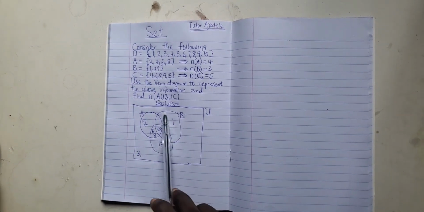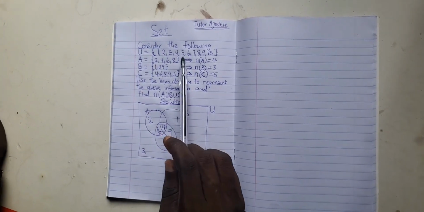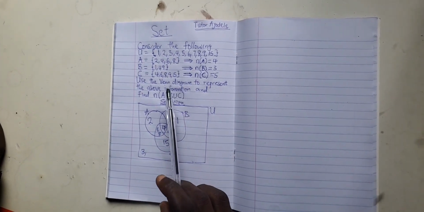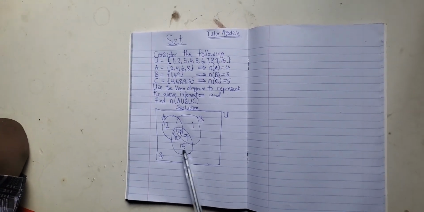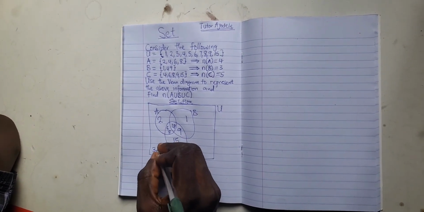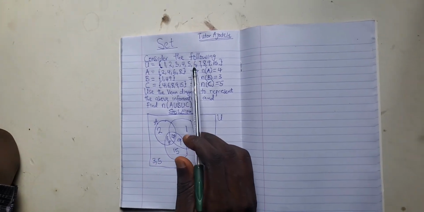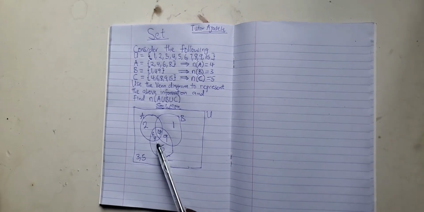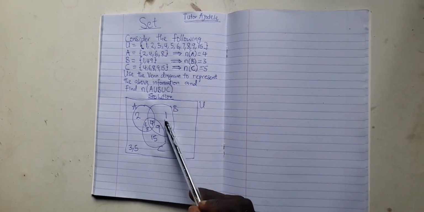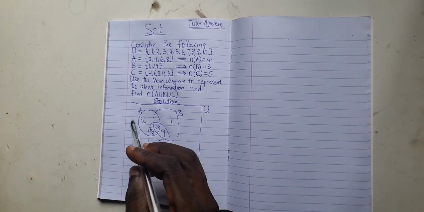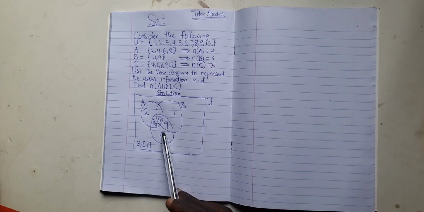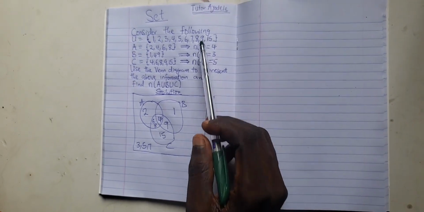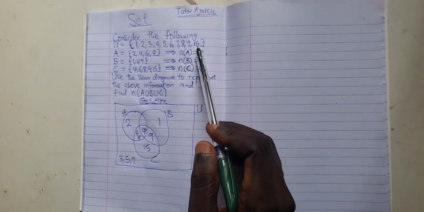4 is already here. 5 is not here, so we need to include 5. What about 6? 6 is here. 7, is there any 7 here? No, I will include 7. 8 is the next one. Is there any 8? Yes. 9, yes. And 15, yes.